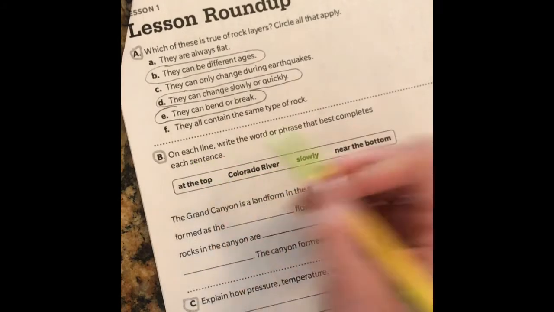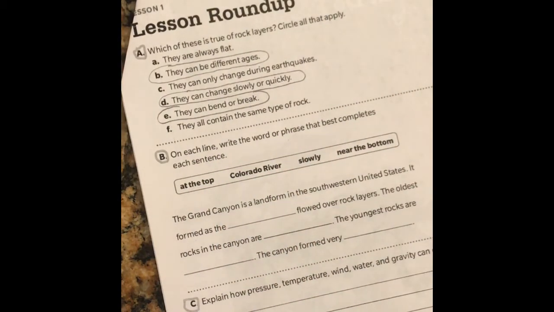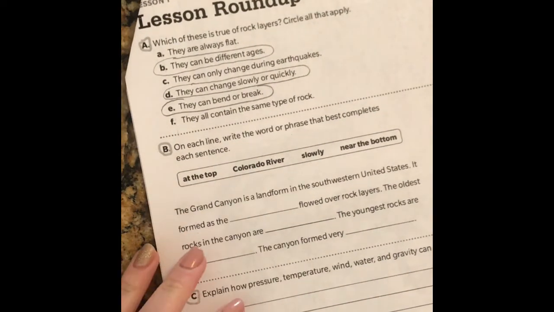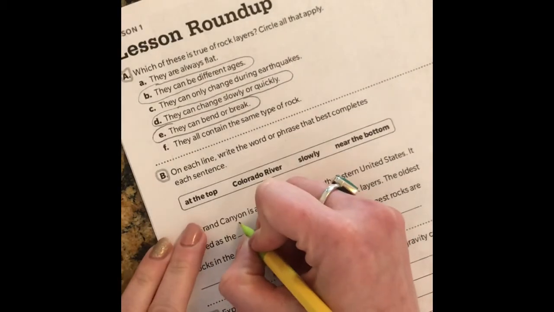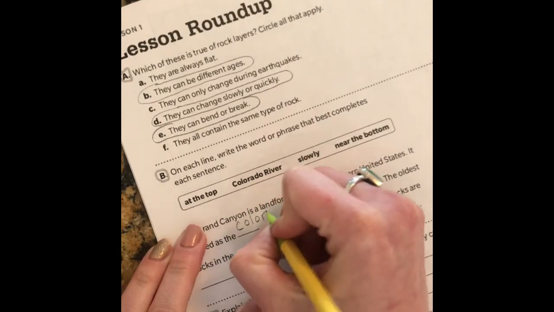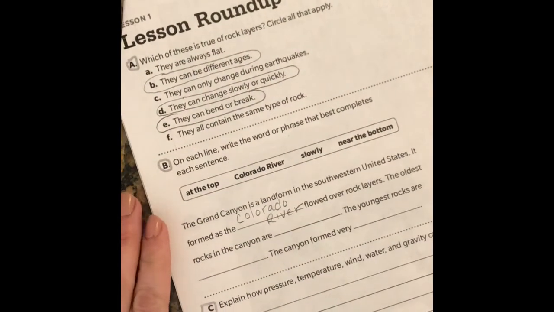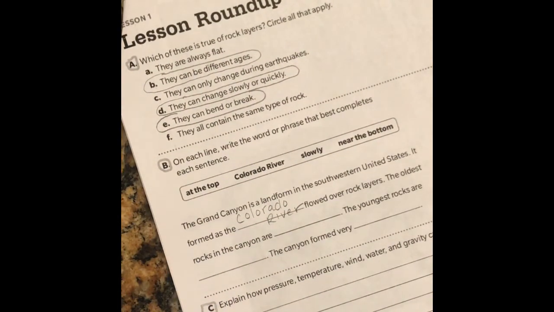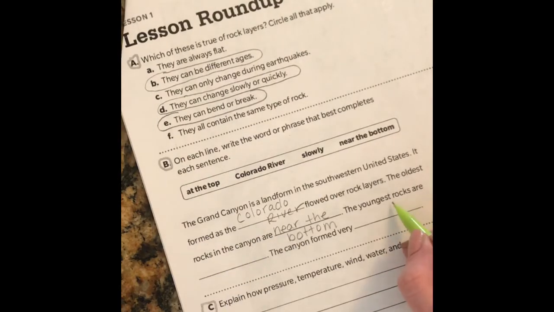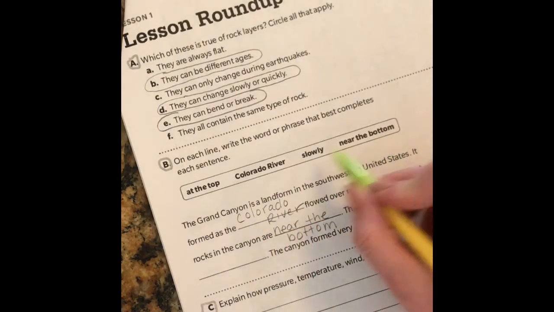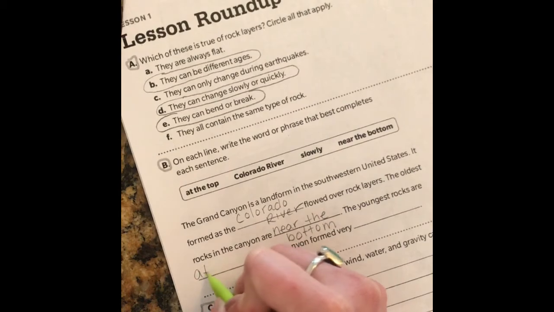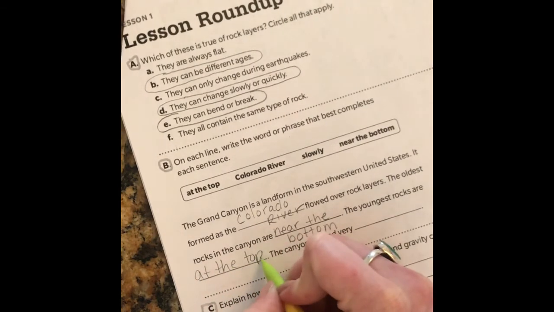All right, for B, on each line, write the word or phrase that best completes each sentence. The Colorado River is what formed the Grand Canyon, so we can put that there. I'm just squeezing it in because the line is way too small to fit both words. The oldest rocks in the canyon are blank. Oldest rocks are near the bottom. The youngest rocks are at the top. And I should be crossing these off as I'm using them.